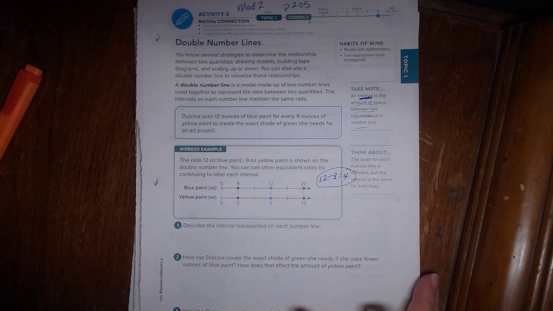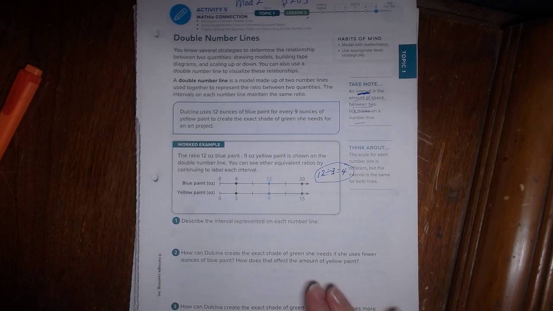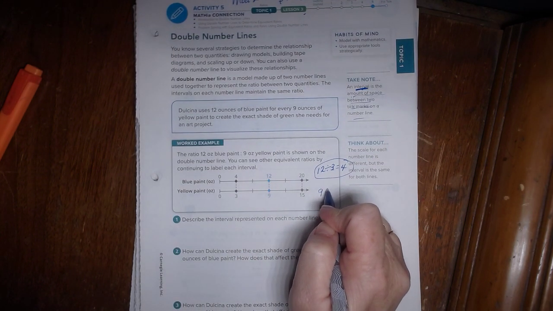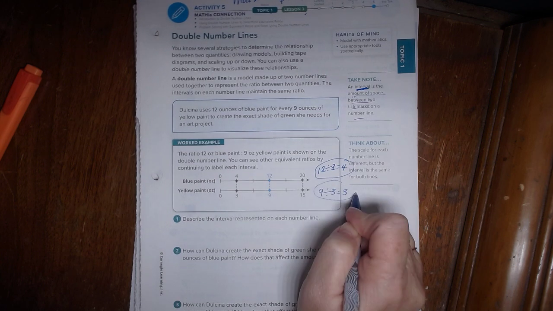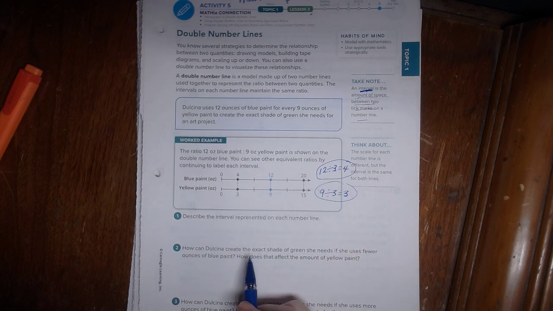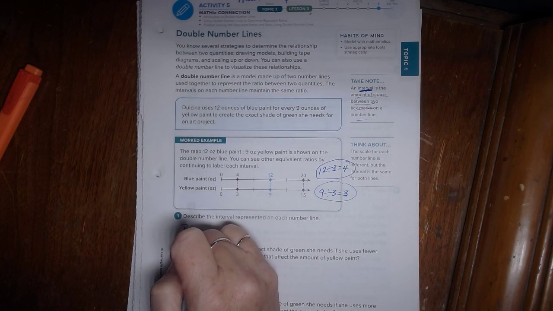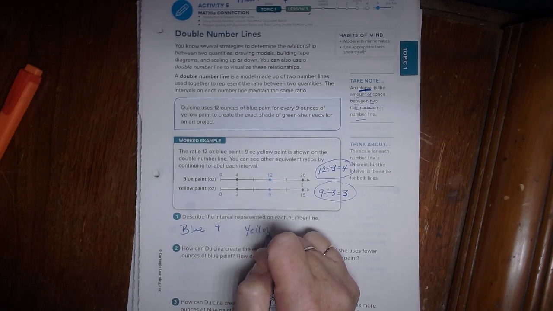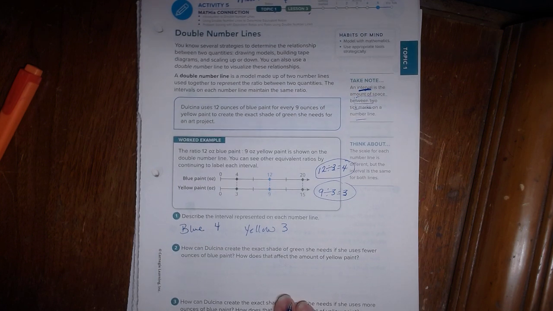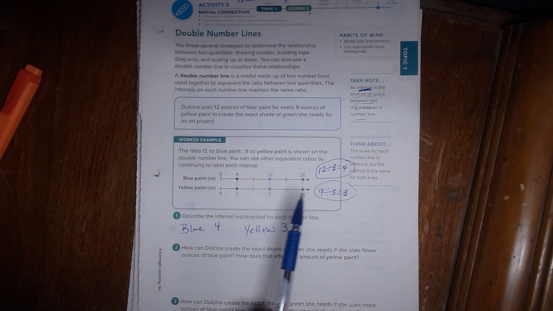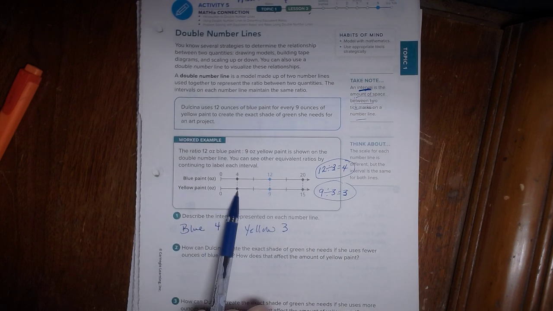Again, that's a review. We did that previously this year. Okay, so for this one, there's still 1, 2, 3 intervals. It goes from 0 to 9. So 9 divided by 3 is 3. So the blue paint has an interval of 4 and the yellow has an interval of 3. So let's think about the scale for each number line is different, but the interval is the same for both lines. So they are joined here so that we can see the ratio or the relationship between the two.